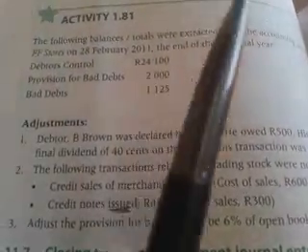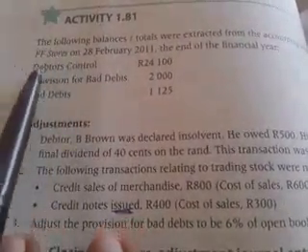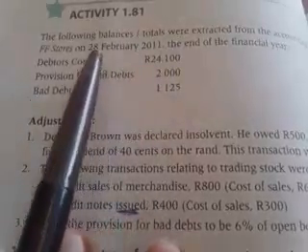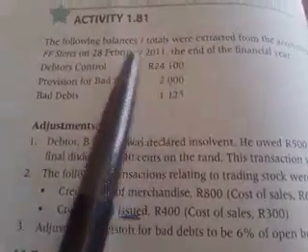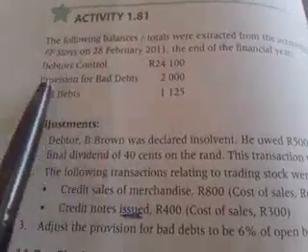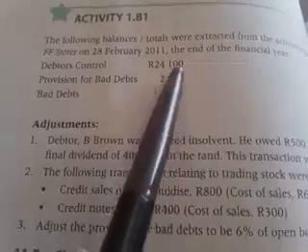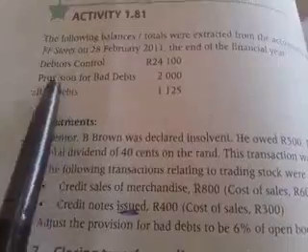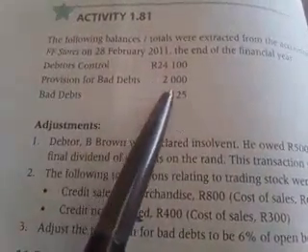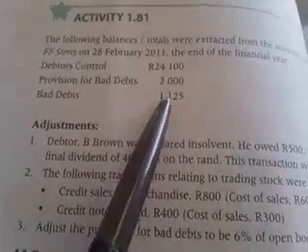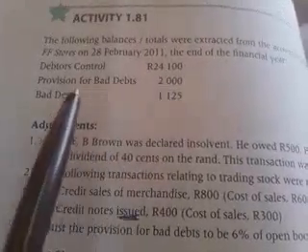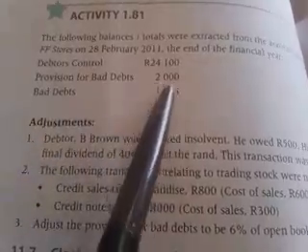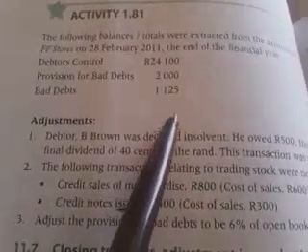Okay, they gave you the balances. Remember that debtors control is an asset, right? So this is what is remaining, or what this account has at the end of the year. And then we have the provision for bad debts, which is a negative asset. So this is what we currently have in this account of provision for bad debts, 2000. And then we have this expense, and this is what is in this expense for this financial year. Remember that expenses, we actually close them off to profit and loss. So this amount relates to this financial year, right?